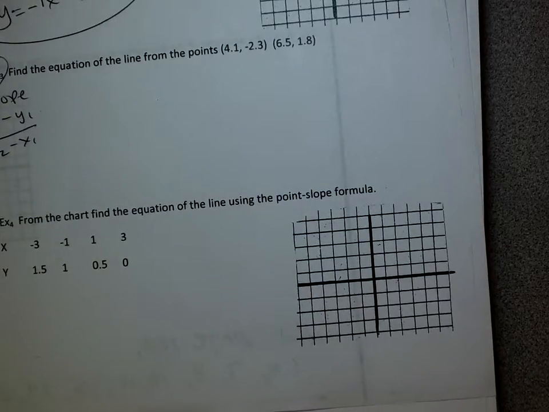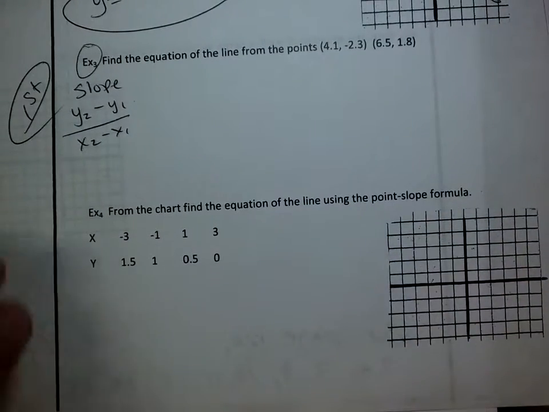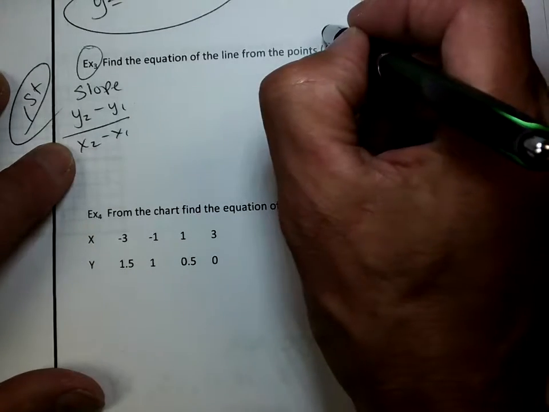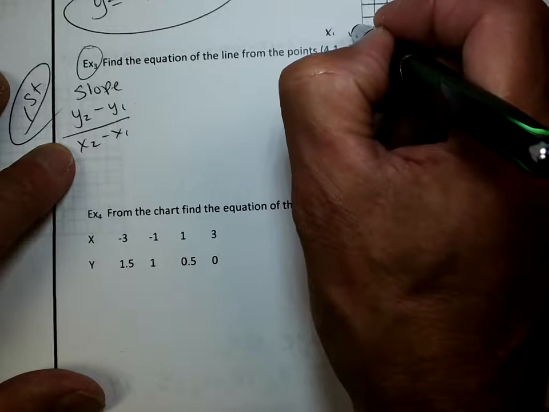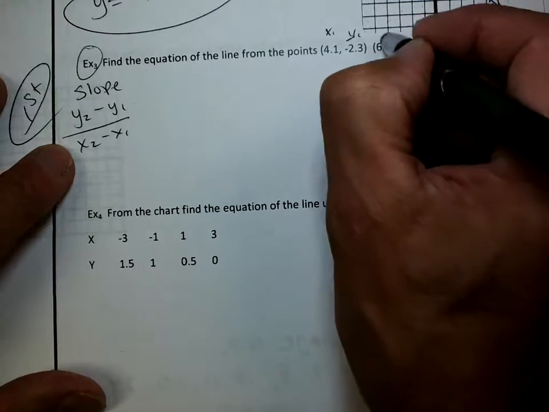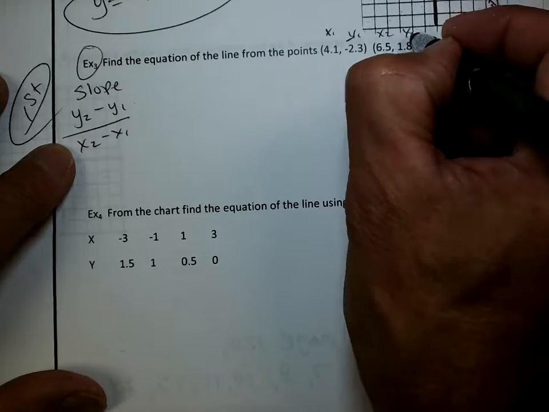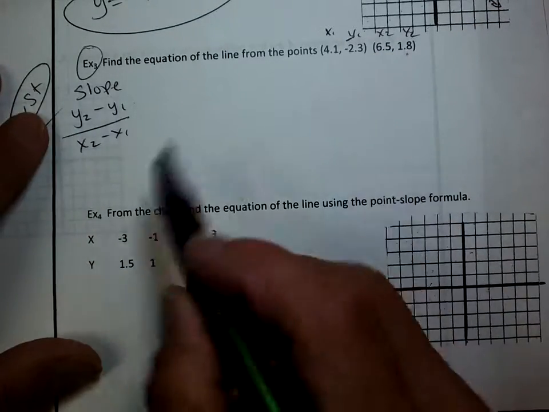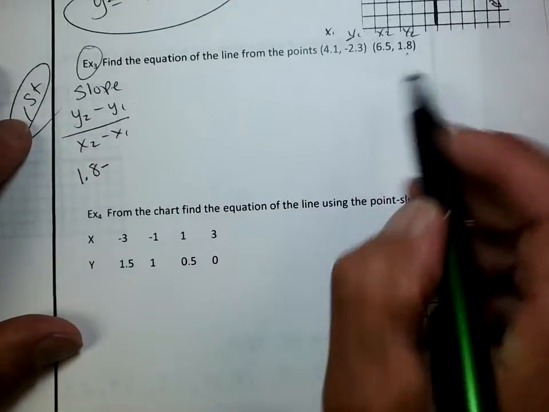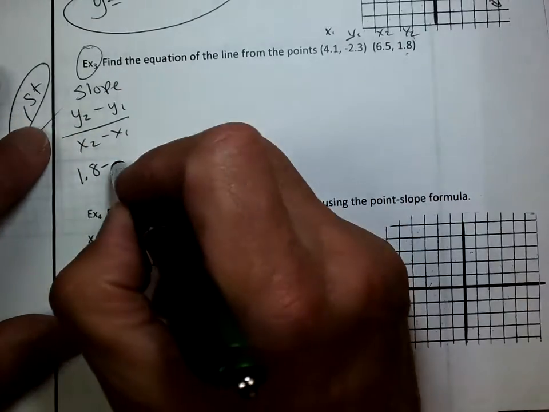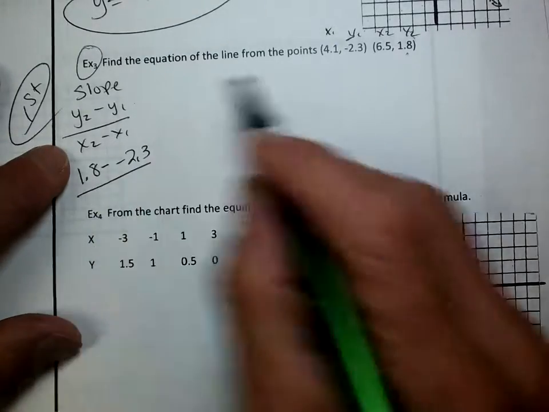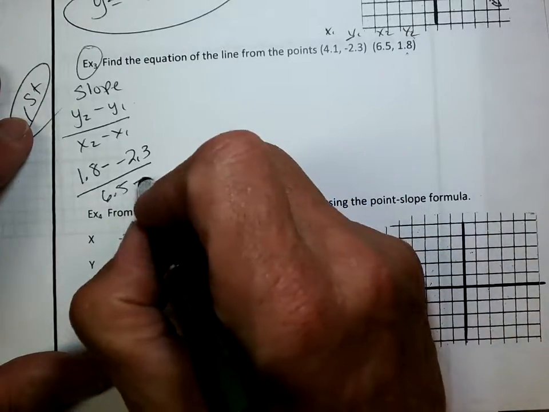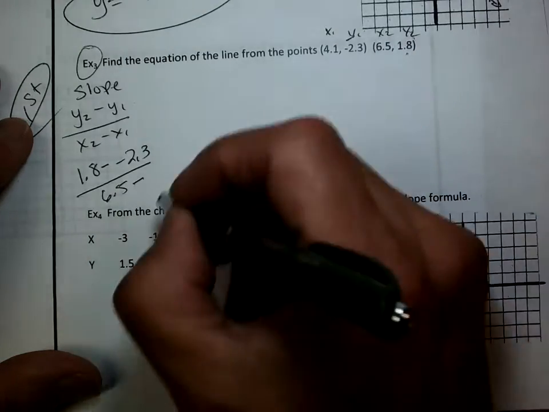All right? Scoot over so you guys can see it. Sorry about that. Well, every point has an x and a y value. So this is x1, y1. This is x2, y2. So my slope would be 1.8, that's y2, I'm going to put it in the formula, 1.8 minus y1, which is -2.3, over x2, which is 6.5, minus x1, which is 4.1.